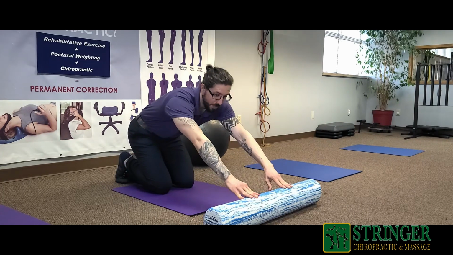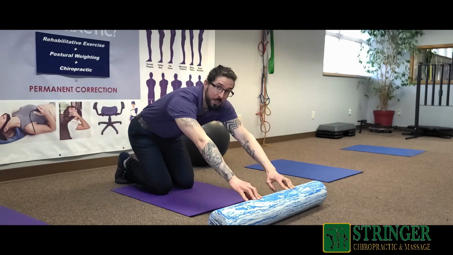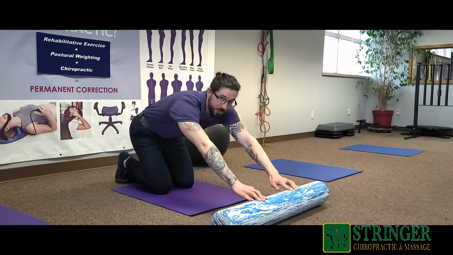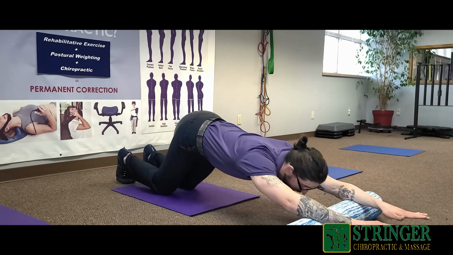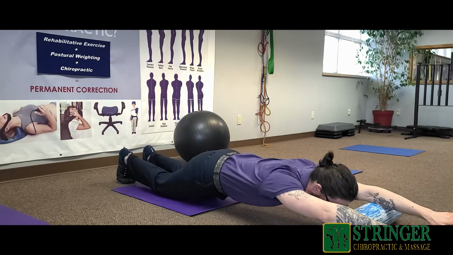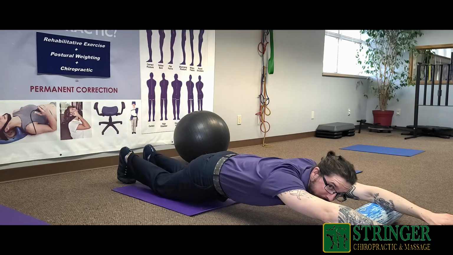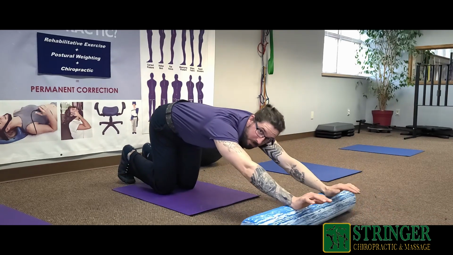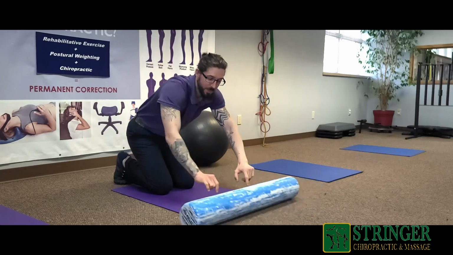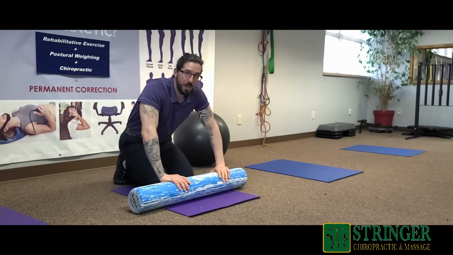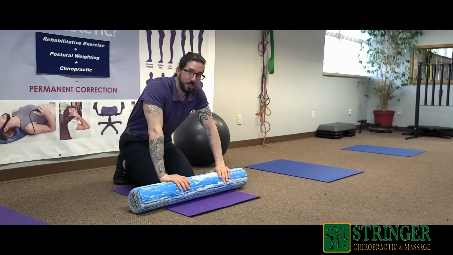So again, I'm starting with the foam roller out in front of me, and then I'm going to slowly begin to roll forward until my body becomes parallel with the ground, and then I'm going to use my abdominals to roll myself back up to the starting position. You can perform anywhere from 2 to 3 sets of these, and you can do 15 to 20 repetitions.